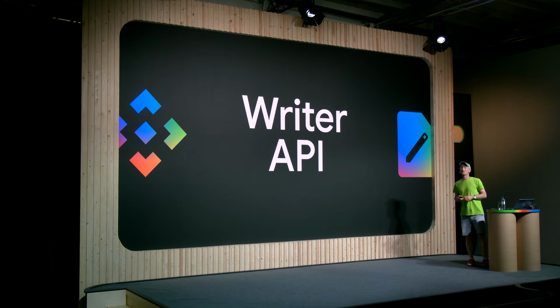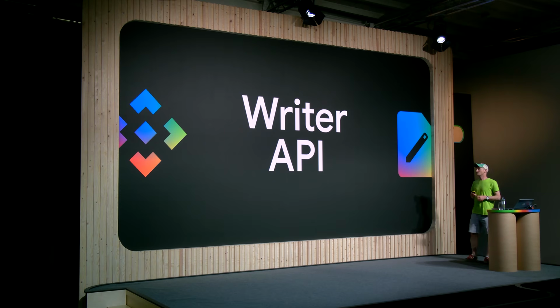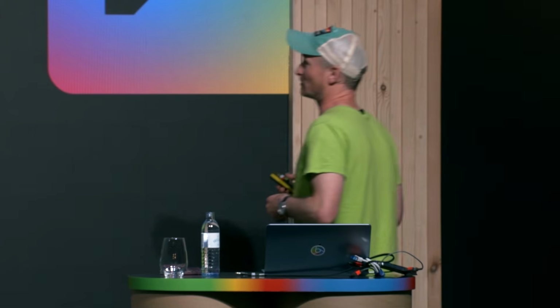The next one is the writer API. And well, it's a blog, so obviously someone needs to write stuff for the blog. And of course, we're humans. We want to read human-generated content. We don't want to read AI slop. But sometimes humans have writer's block. I definitely do. So there's moments where I know I need to write something, and yeah, I'm not in the mood.